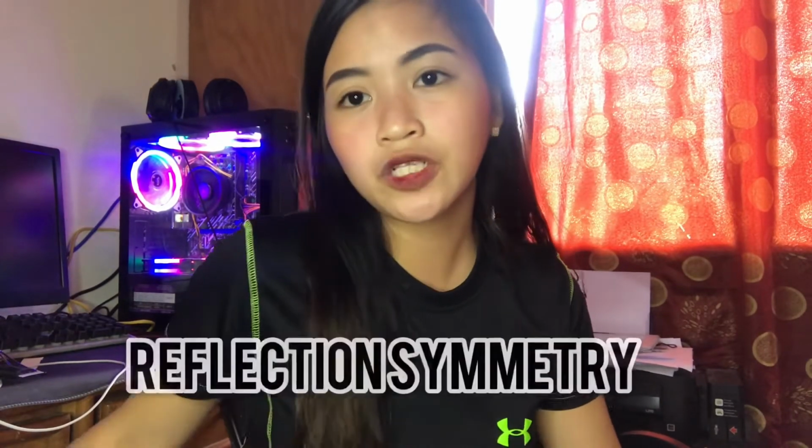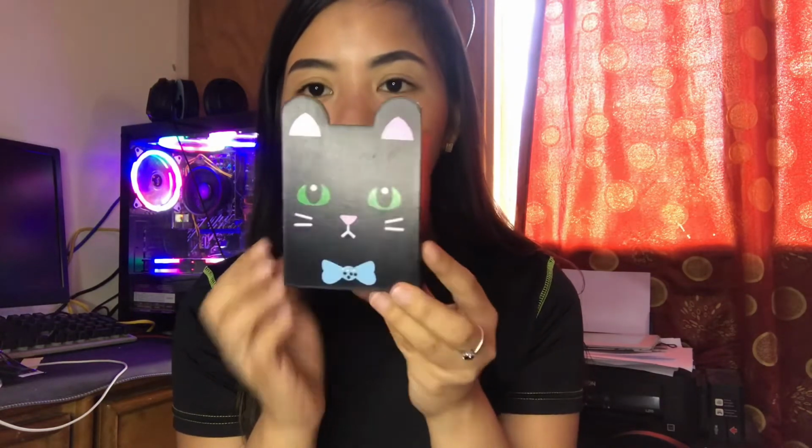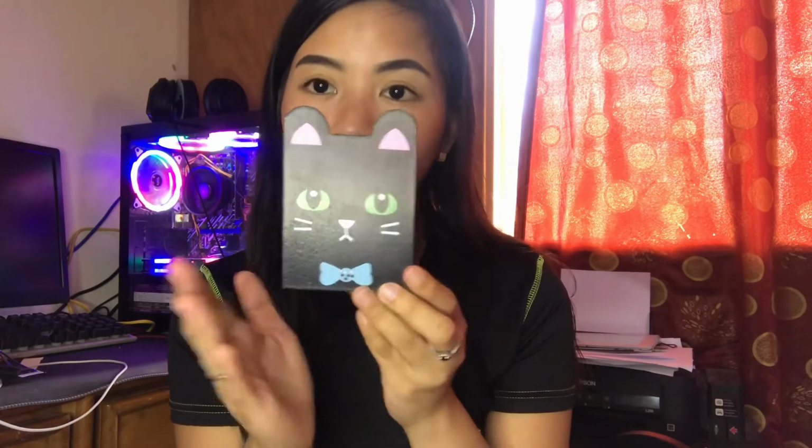So the first object that I'm gonna show you represents the reflection symmetry, also known as bilateral symmetry. If you flip or cut the object into two, it will have a reflection of itself. So this is my first object that I found in our house. If you cut this object into two, it has a mirror effect of the other side, just like my face.